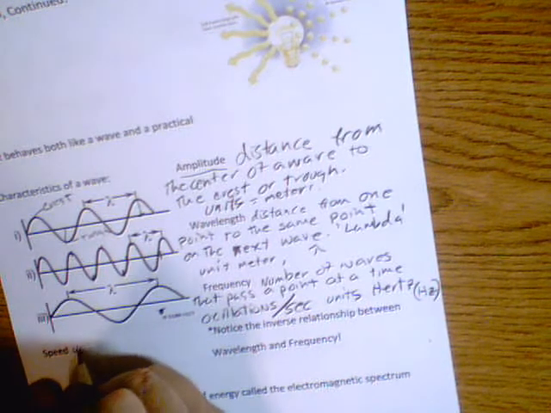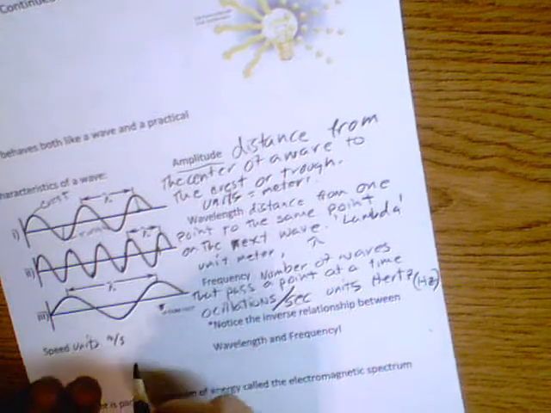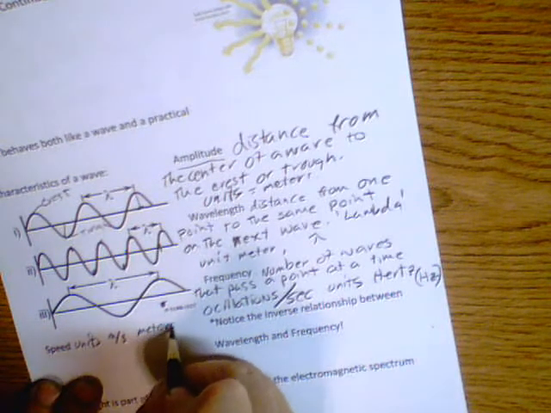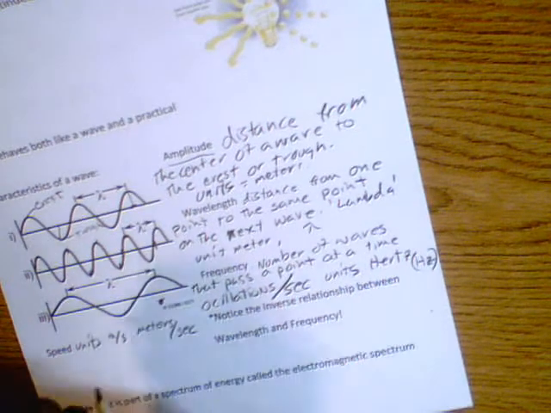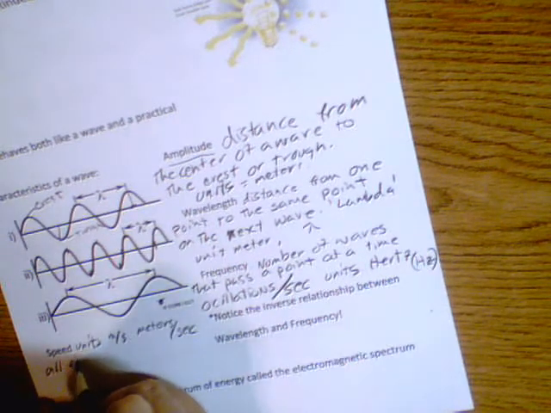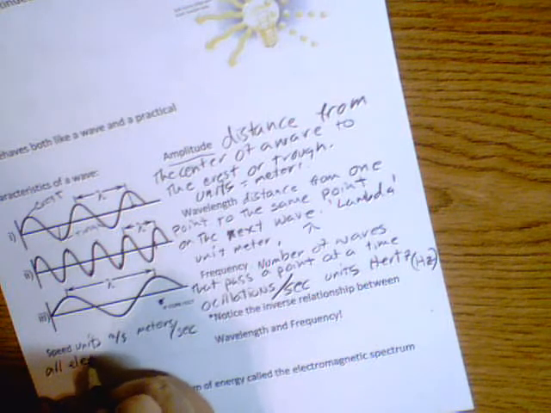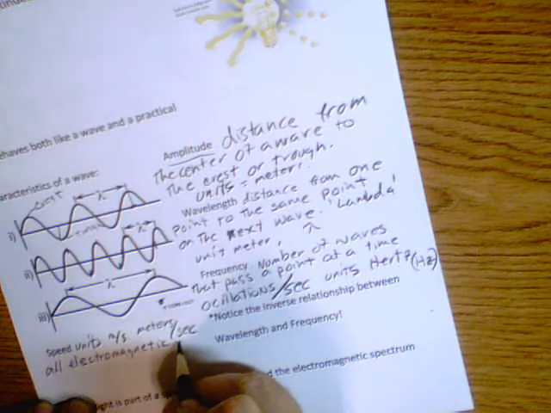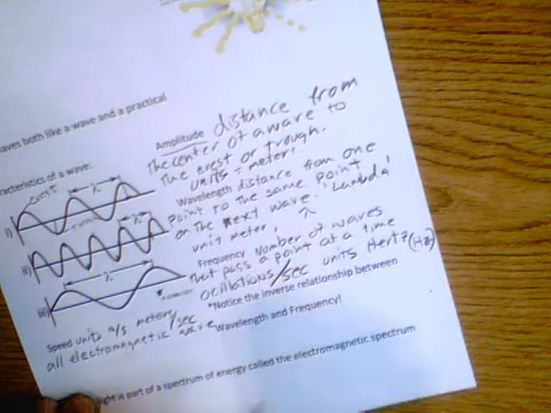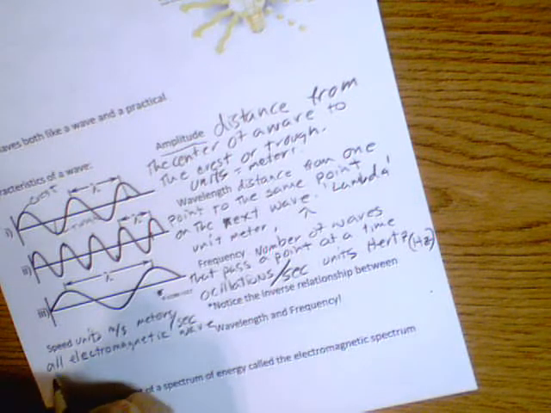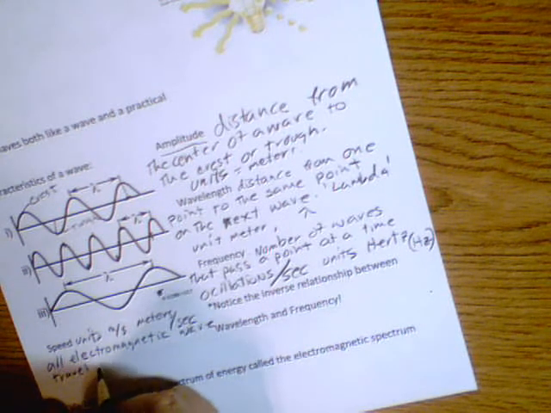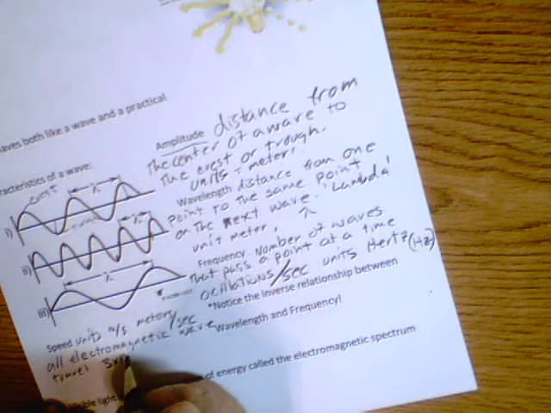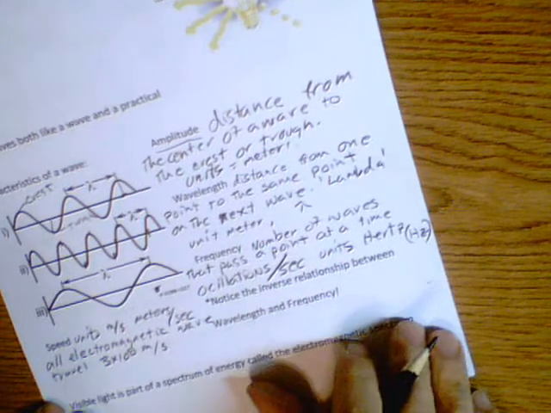Now speed: I'm doing units first this time. Units are meters per second. All electromagnetic waves, and those are the waves that we're going to be addressing, travel at 3 times 10 to the 8 meters per second.